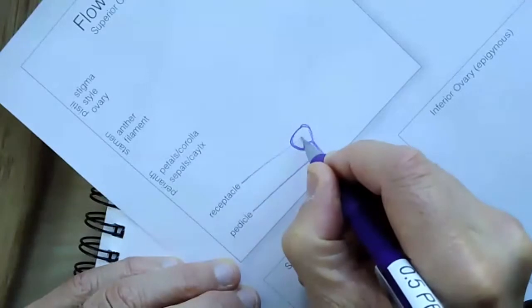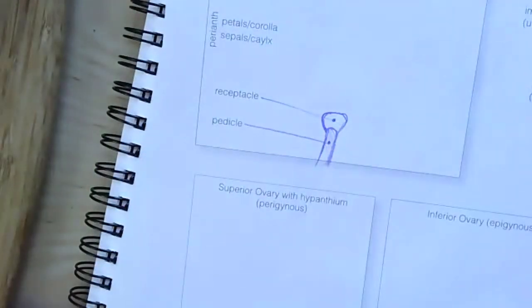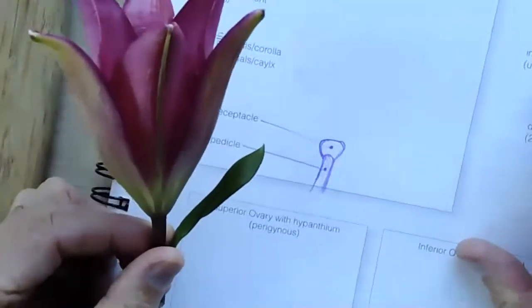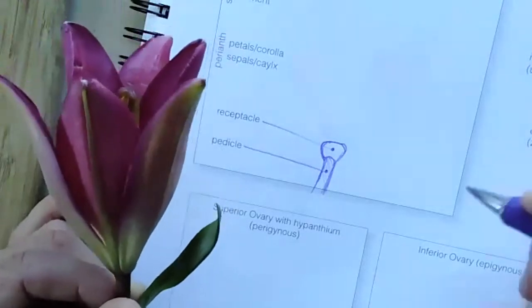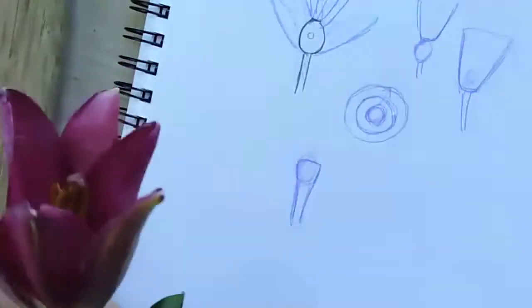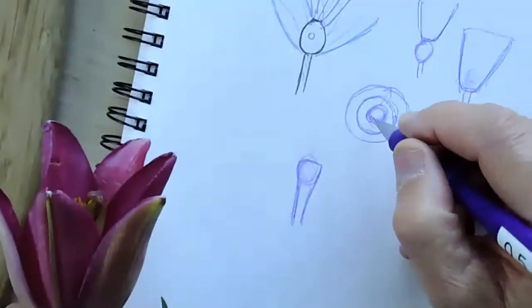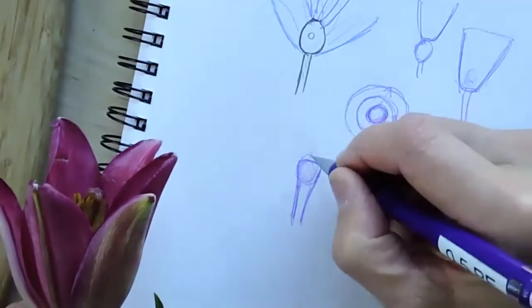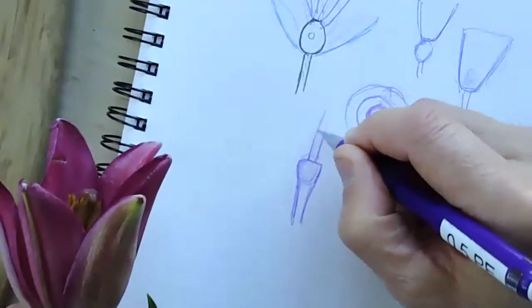And I'm going to draw a line with a ball. I like to put a ball on the end of my lines because it looks cool. So there's my pedicel, my receptacle. Now what I'm going to do is on this receptacle, remember these little circles that we talked about? The one in the center here connects right on the top. So there'll be something sticking out right in the middle here.